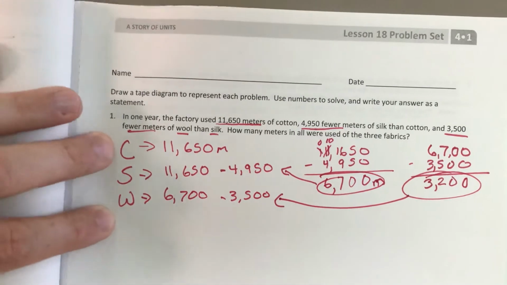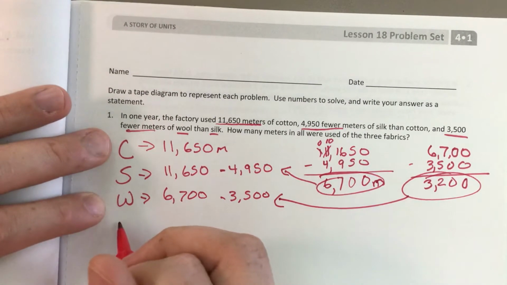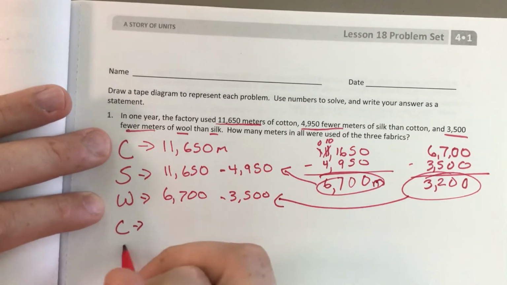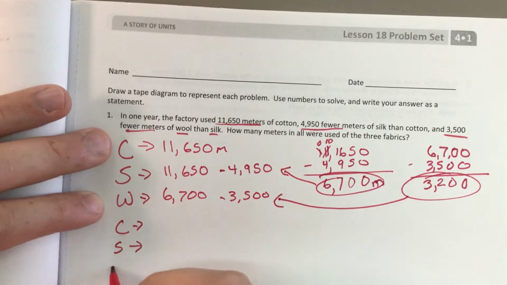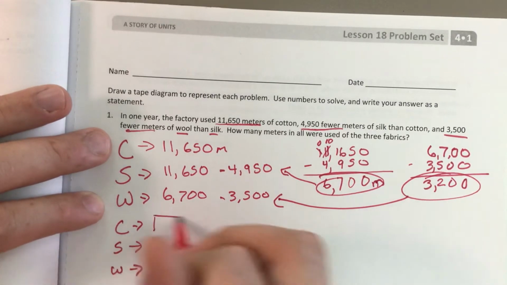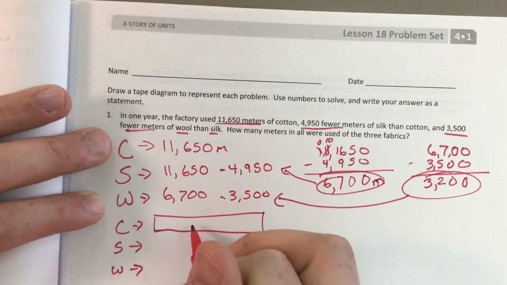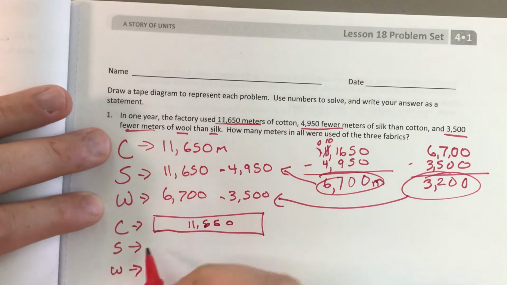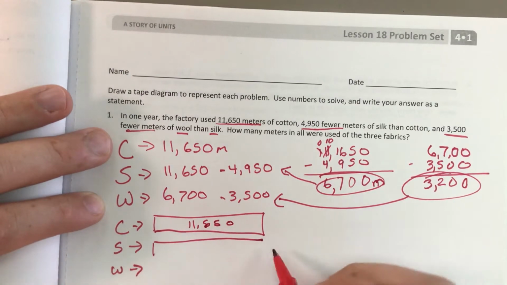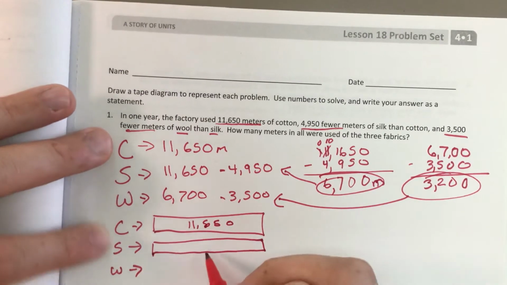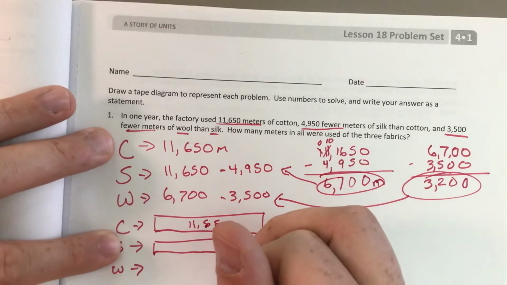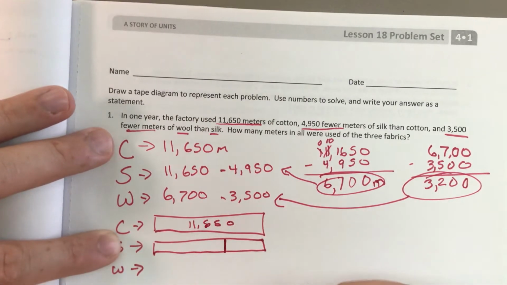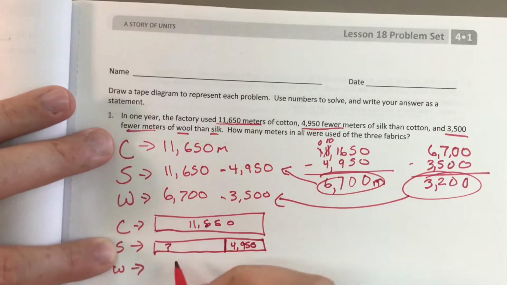So if I were to draw this as tape diagrams, I'll rewrite it here, but a little bit smaller. I have a given amount, and this given amount is 11,650. In this problem, I have that 11,650, but take away part of that, and that would represent this 4,950. And this would be our question mark.